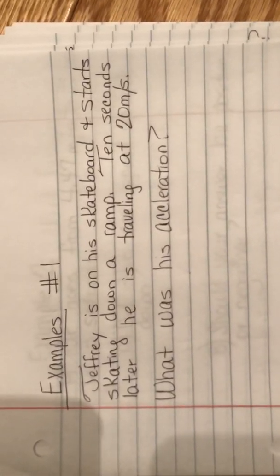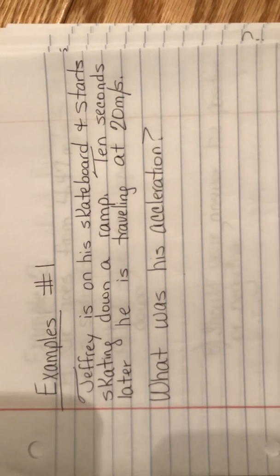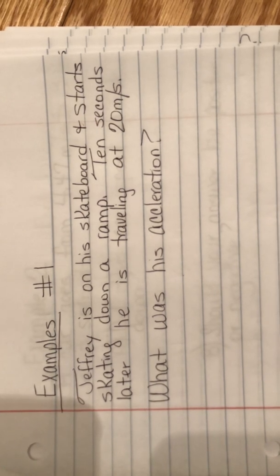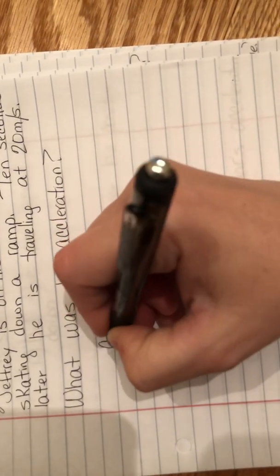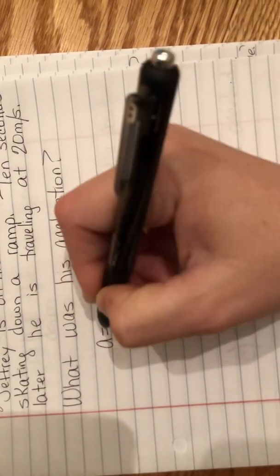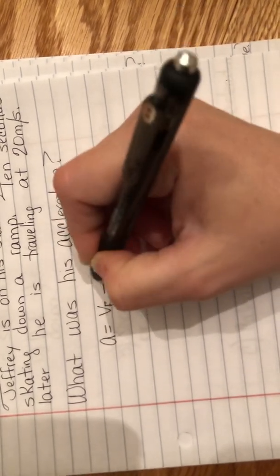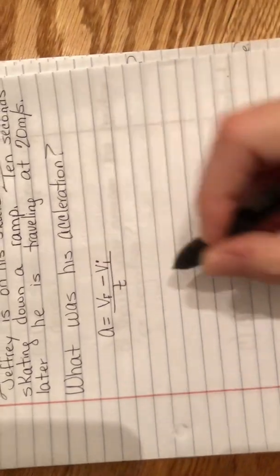Jeffrey is on his skateboard and starts skating down a ramp. 10 seconds later, he is traveling at 20 meters per second. What was his acceleration? Okay, so I'm gonna scooch down here. I'm gonna write out the formula. Again, there was 3 ways to write it. So I'm gonna say A, which is acceleration, equals VF minus VI divided by time.